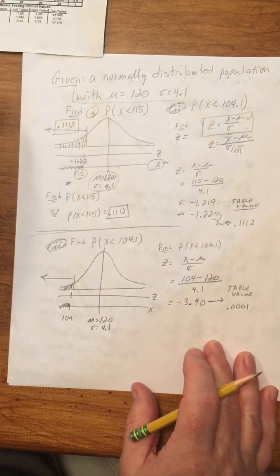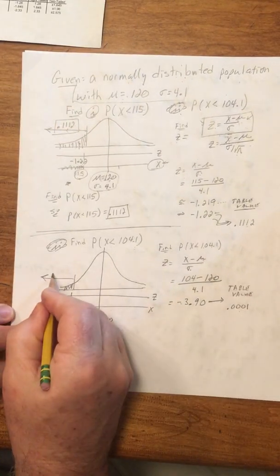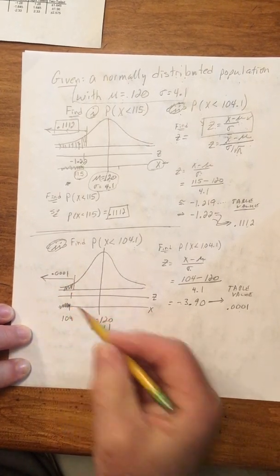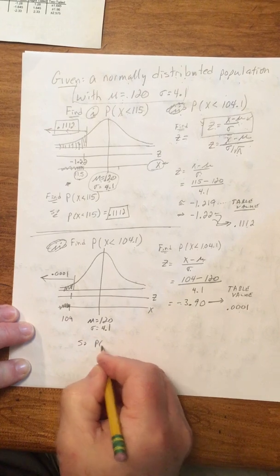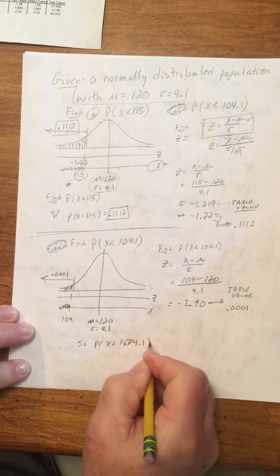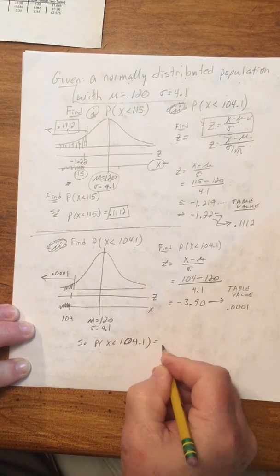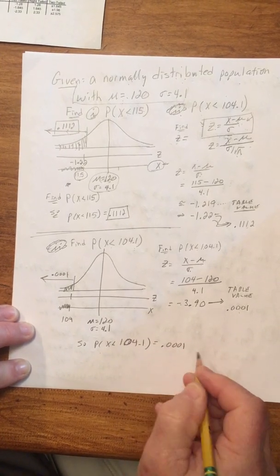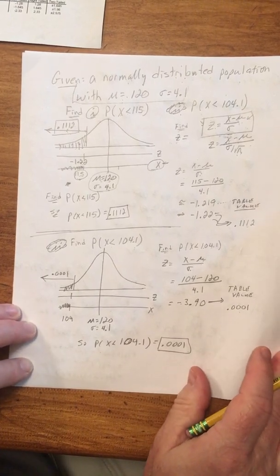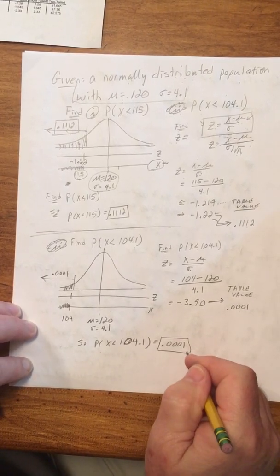From there, you take this number and put it on the arrow. In this particular case, that matches the area that's shaded. So the probability that x is less than 104.1 is equal to 0.0001. This is a rough approximation, but for our purposes, that's sufficient, and that's how we will handle this.